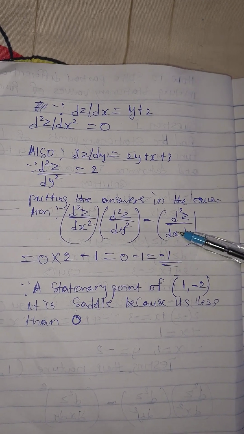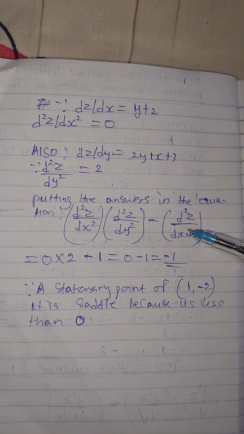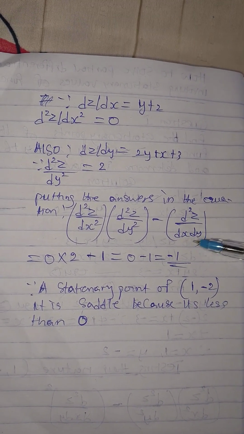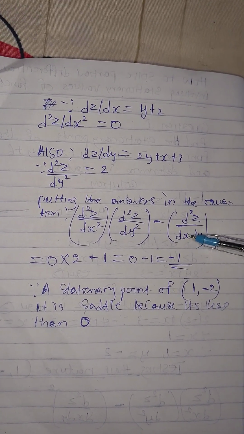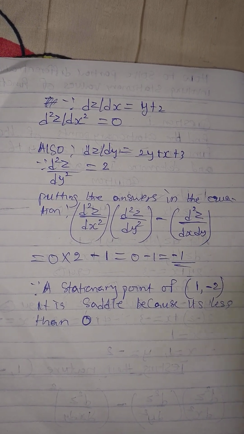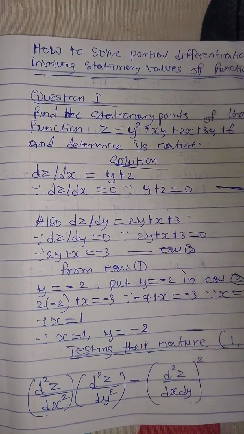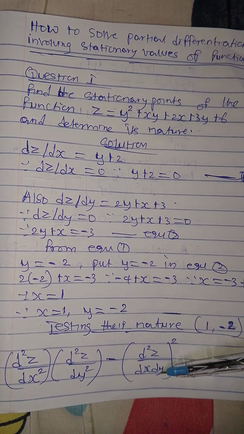So now what will be the differentiation of ∂²z/∂x∂y? This thing here simply means that remove x, differentiate only y. Remove x, differentiate only y. So this equation simply means that remove x, differentiate y.